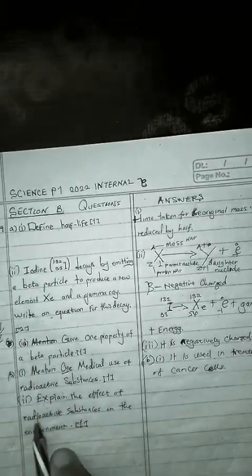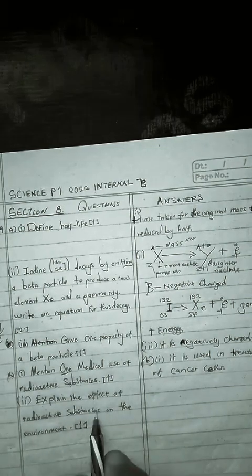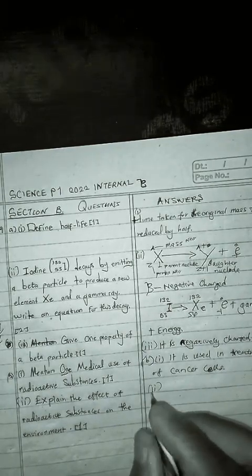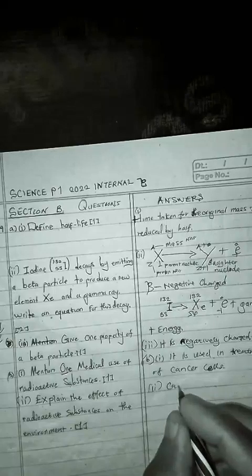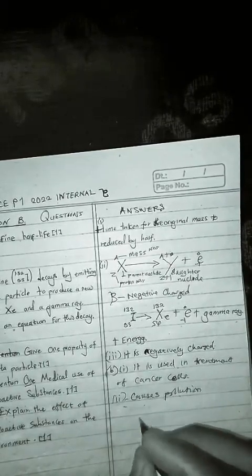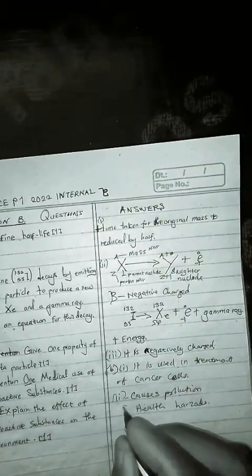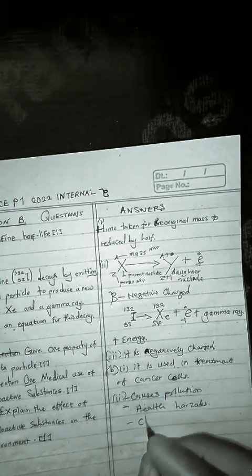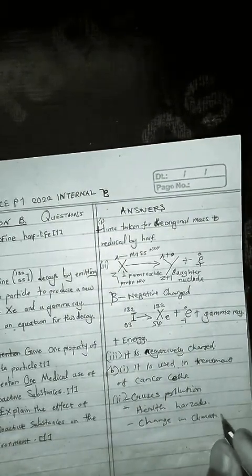Then the last one is saying, explain the effect of radioactive substances on the environment. Here I'm going to say the effect of radioactive substances on the environment is that they cause pollution. Apart from causing pollution, we can say health hazards. Apart from health hazards, we can say change in climate. On this part here, just choose only one.